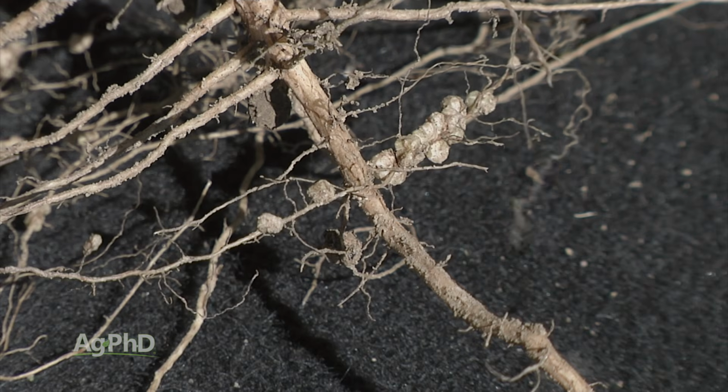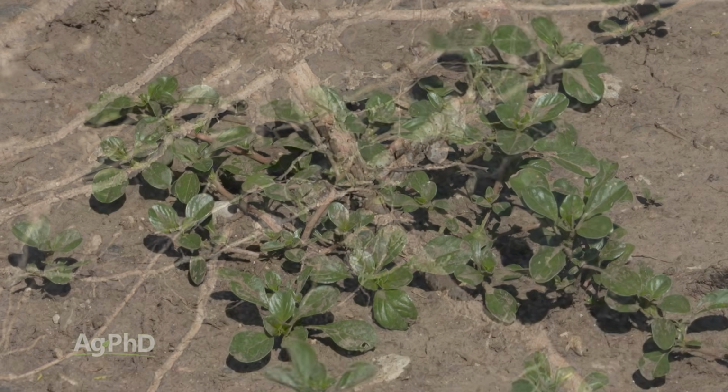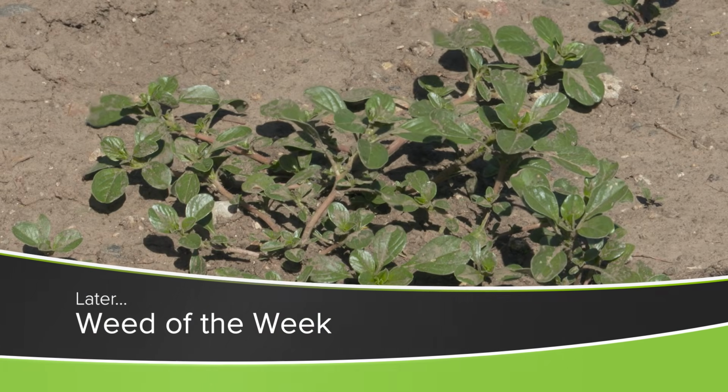Inoculation is a great way to help your soybean crop, and another way to help it is to stop our weed of the week. Can you identify this week's weed?